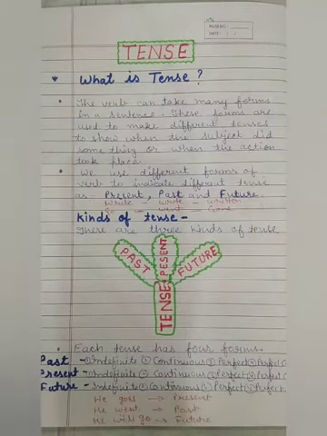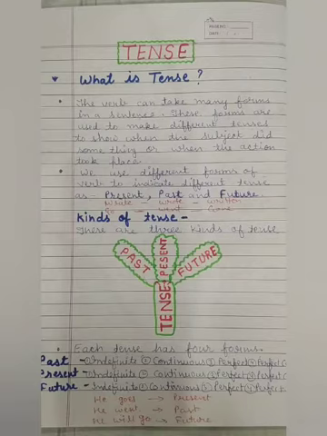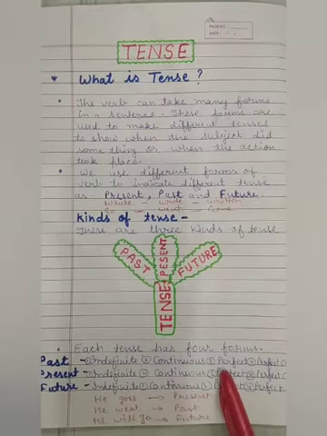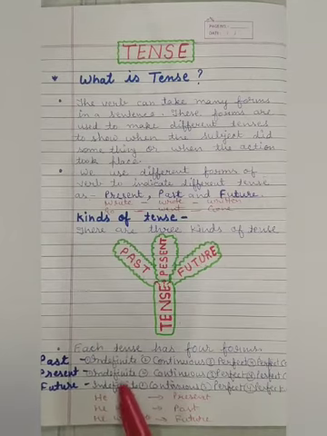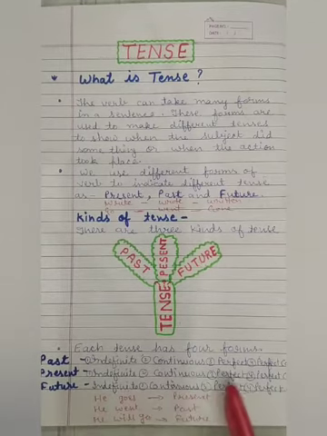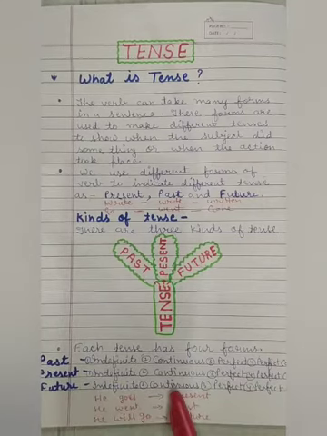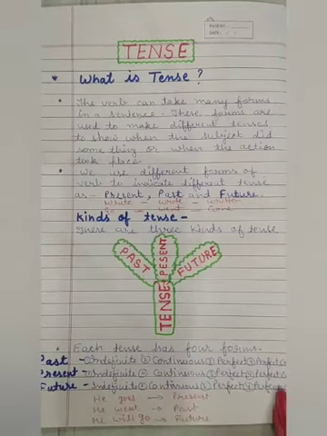What is past tense? That something happened in past is past tense. That something is happening now is present tense. And that something will happen in future is future tense. And how many forms of the tense? So each tense has 4 forms: past indefinite, past continuous, past perfect and past perfect continuous, present indefinite, present continuous, present perfect and present perfect continuous, future indefinite, future continuous, future perfect and future perfect continuous.